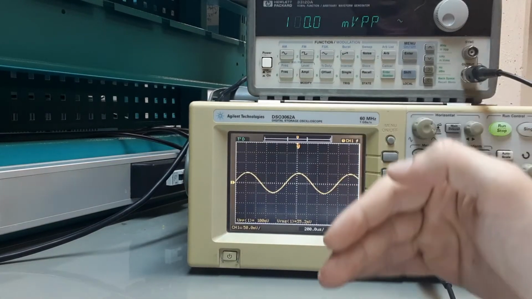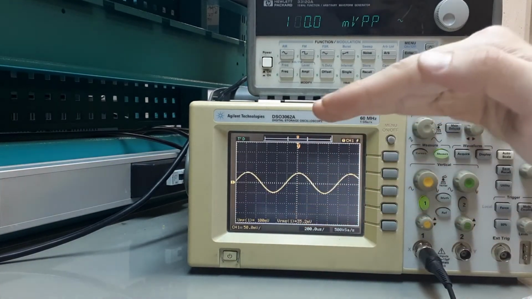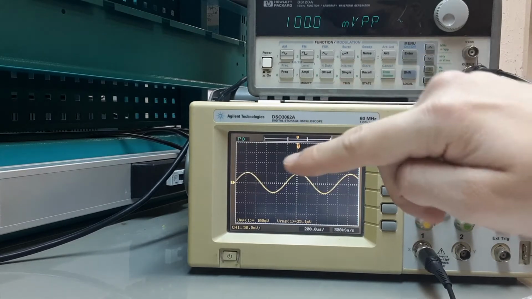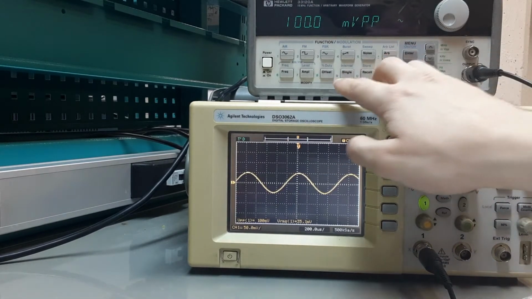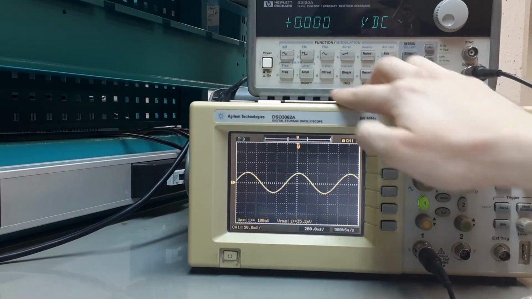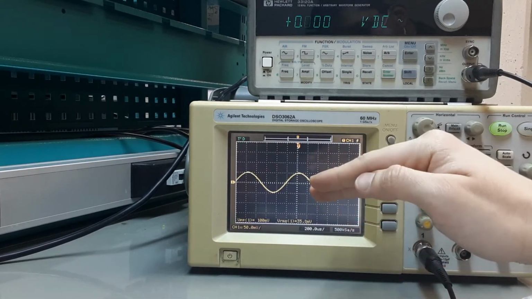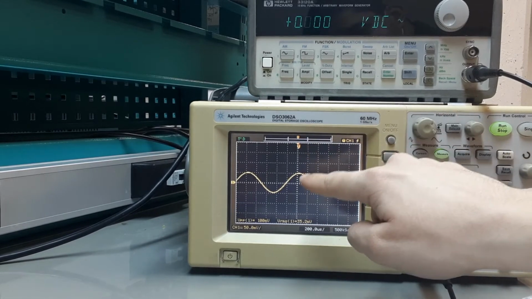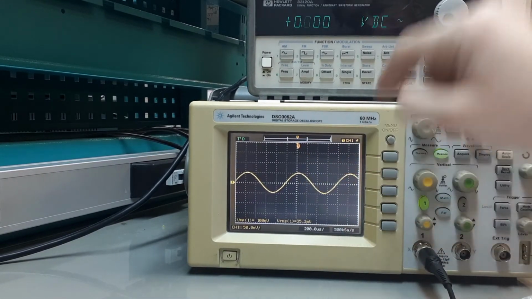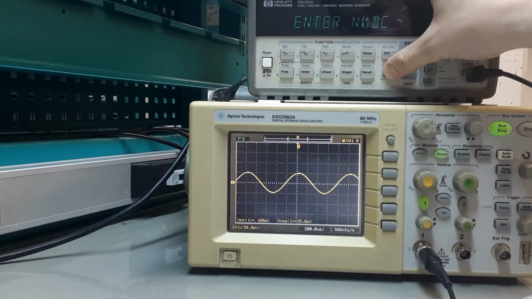Sometimes, it is desired to add a DC offset voltage to the signal output. Luckily, the device has the offset feature. The waveform seen on the screen is when offset voltage is 0. Since it has 100 mV peak-to-peak, when we shift it 50 mV it should oscillate just above x-axis.